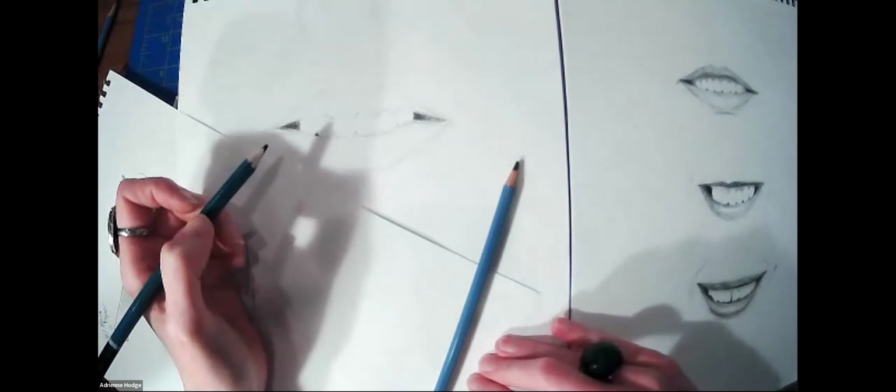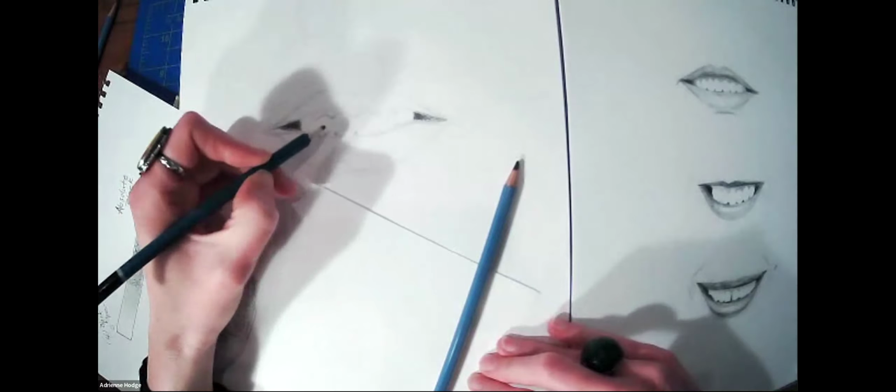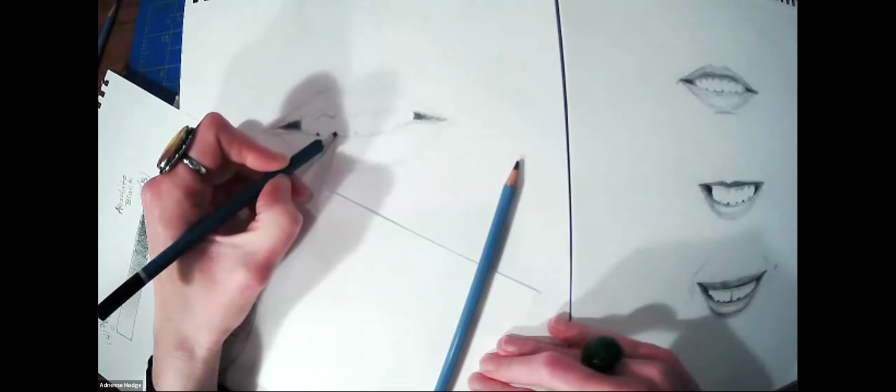Okay, so I'm adding that little shadow at the bottom, those little corners.